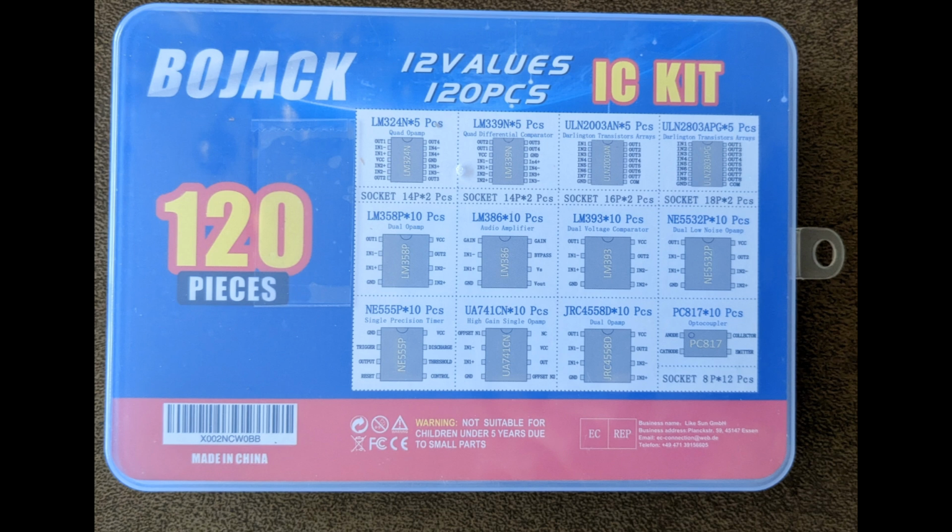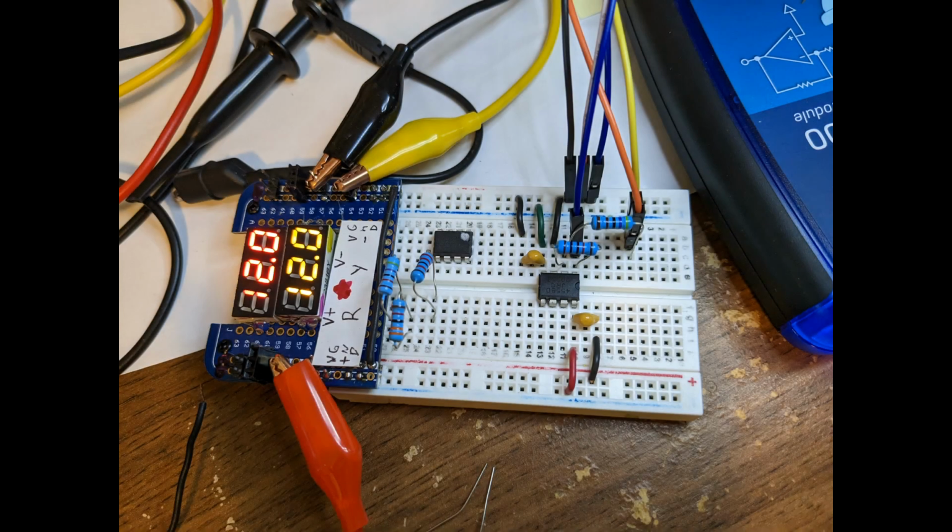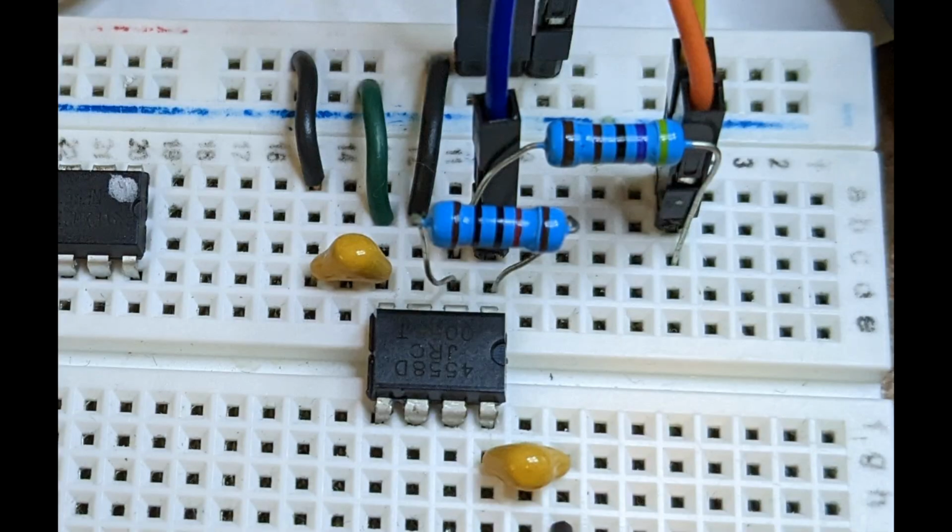I also have a TLE2082 op-amp that I'm interested in testing. This is a more expensive op-amp. It's not exactly a so-called jelly bean component, and it'll be interesting to see its performance in comparison to the others. Here's the breadboard and also a zoomed in view of it. It's pretty simple. You can see I'm running at plus and minus 12 volts.